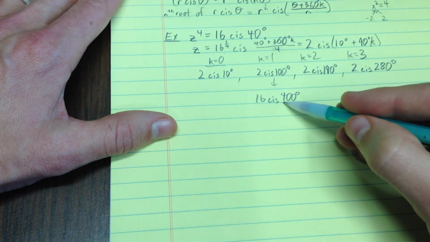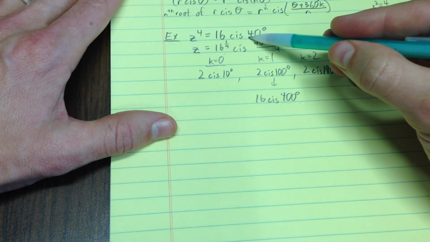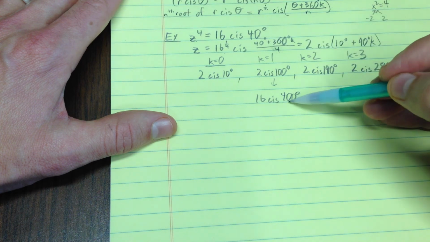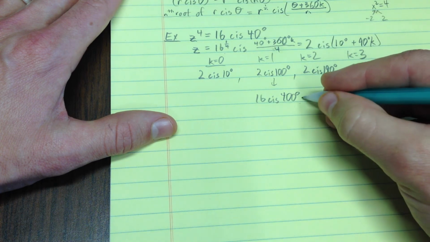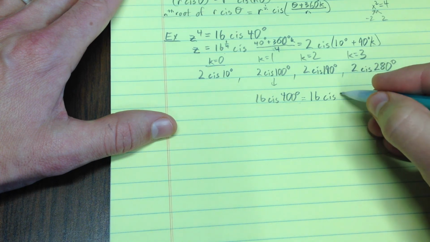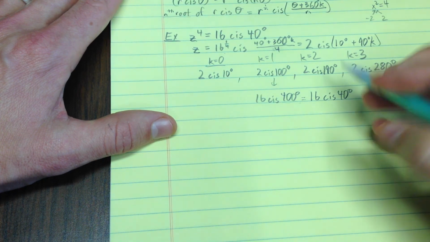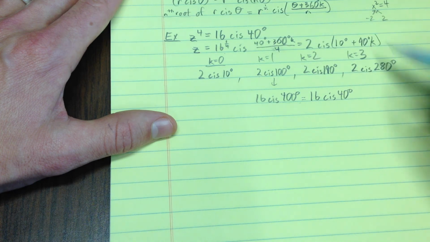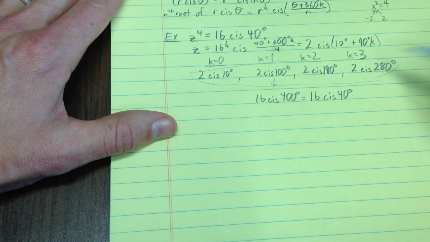Well, think about it. 400 degrees actually ends at the same place as 40 degrees. It just has an extra revolution. So this is actually equal to 16 cis 40 degrees, which is exactly the thing that we were trying to get. So those 4 are your answers.